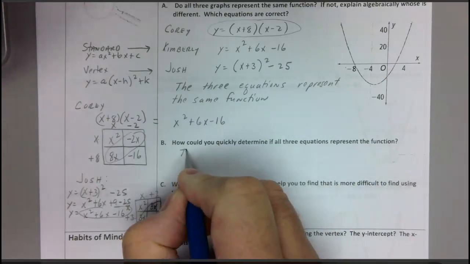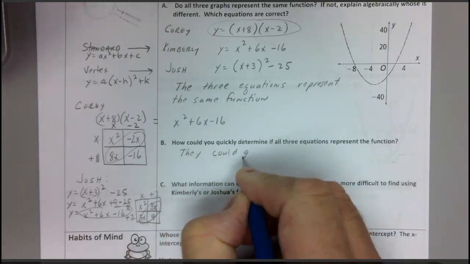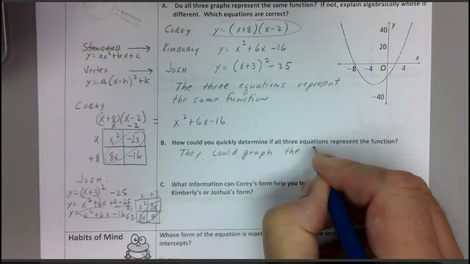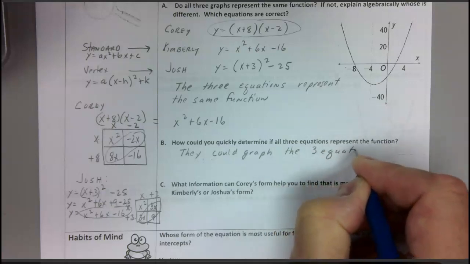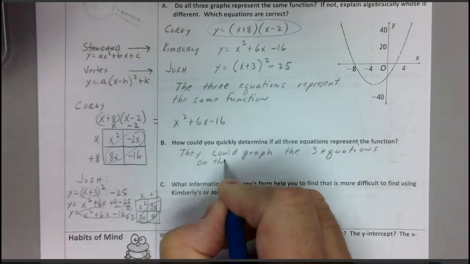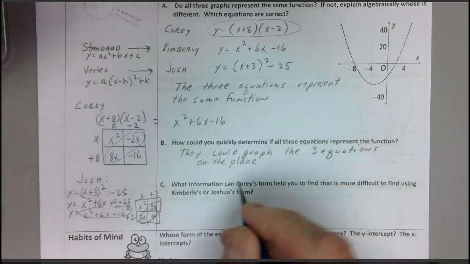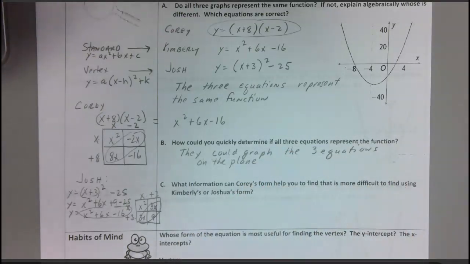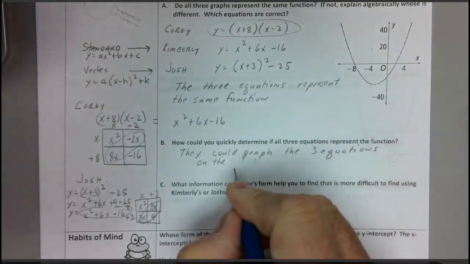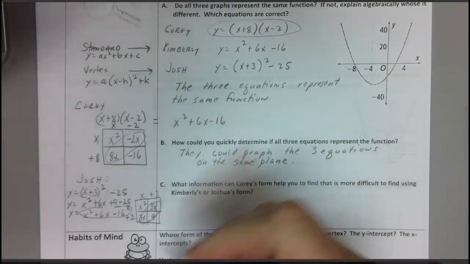You could also graph the three equations on the same coordinate plane. And you get the same graph, of course.